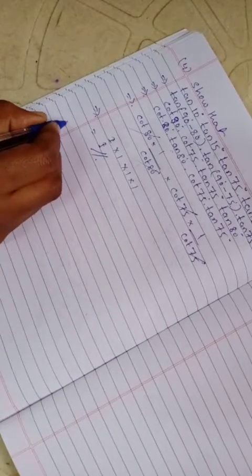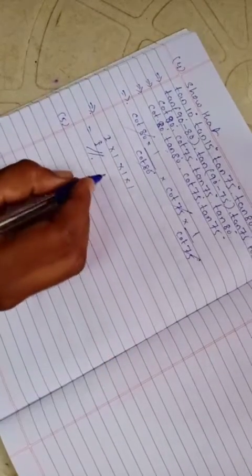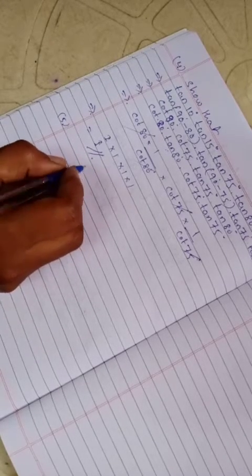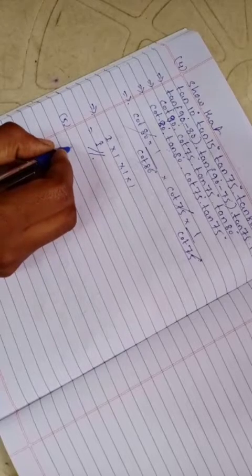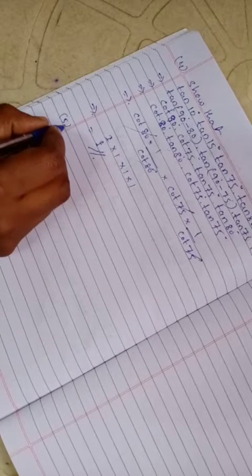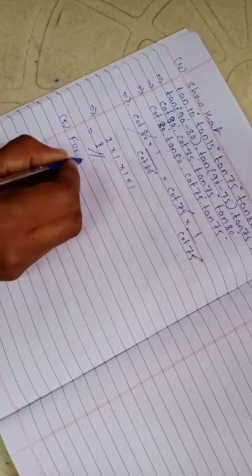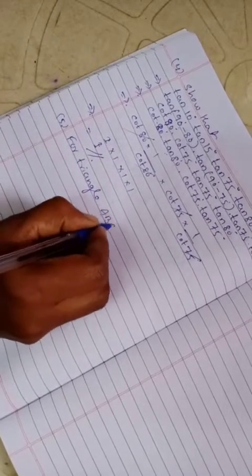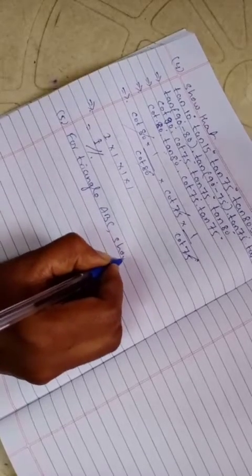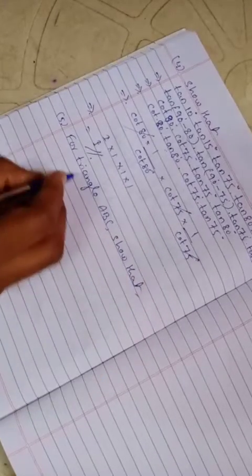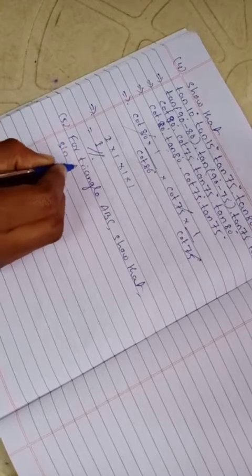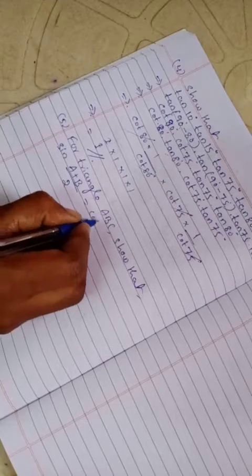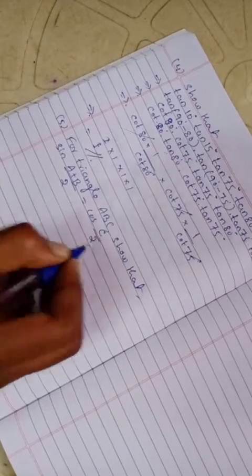So let's see one more. For triangle ABC, show that sine of A plus B upon 2 is equal to cos of C upon 2.